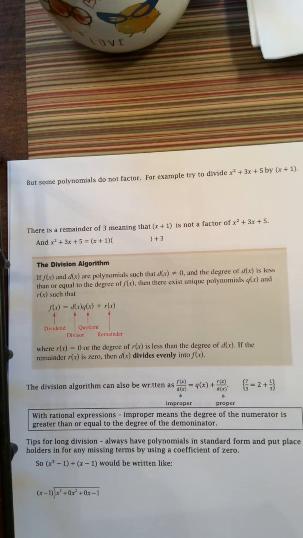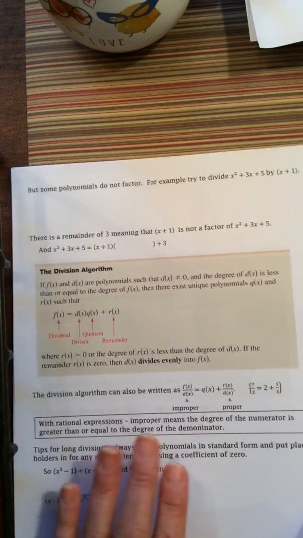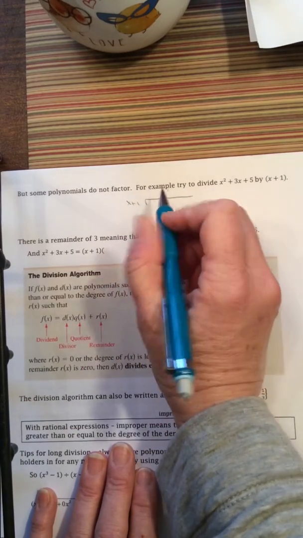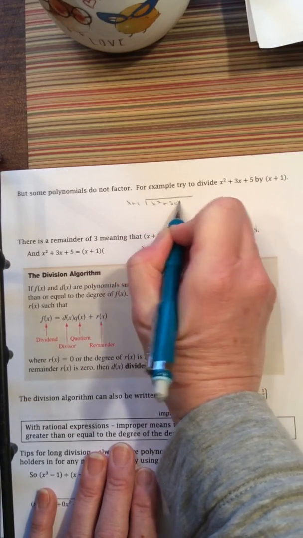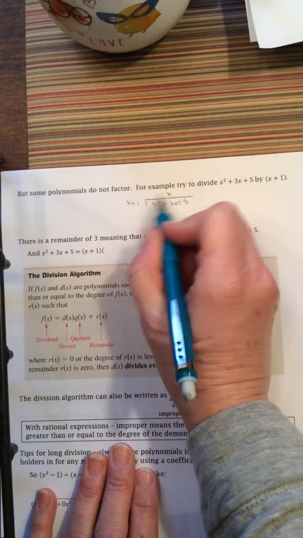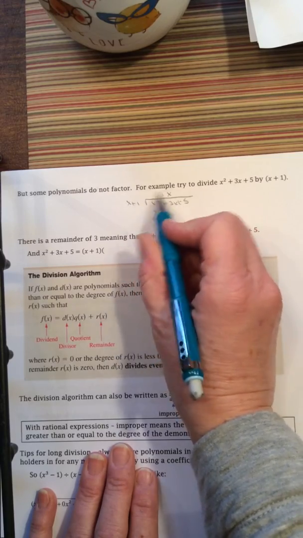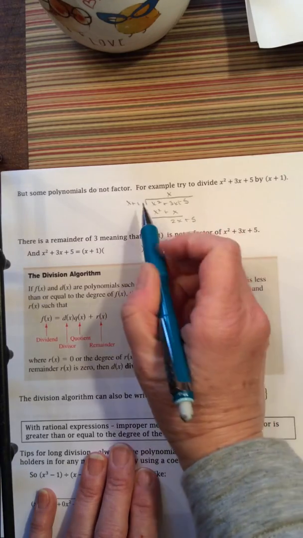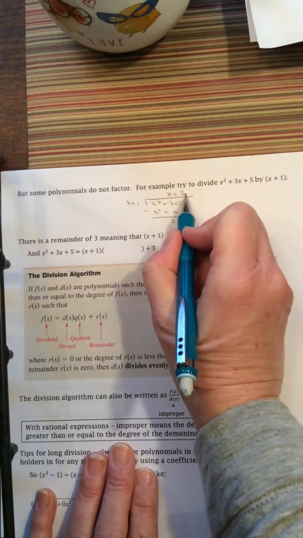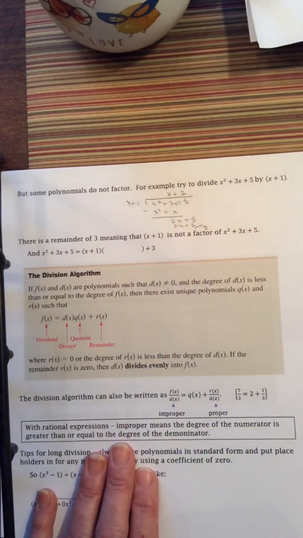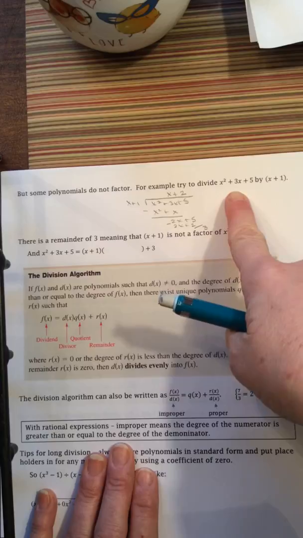And this is what I'm going to try to figure out here. I try to divide x plus 1 into x squared plus 3x plus 5. I'm going to go x dividing into x goes x times. X squared plus x. Subtract 2x plus 5. X goes into 2x 2 times, so I say plus 2. And I get a remainder of 3 when I subtract. So that's telling me that x plus 1 is not a factor of this.